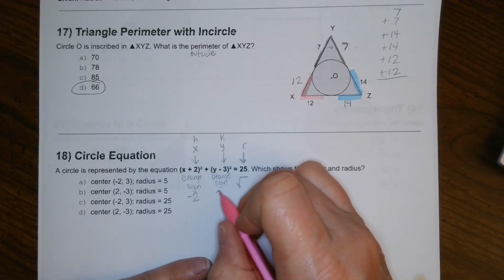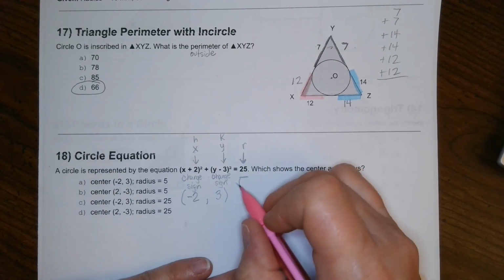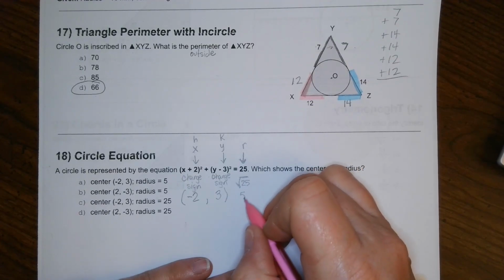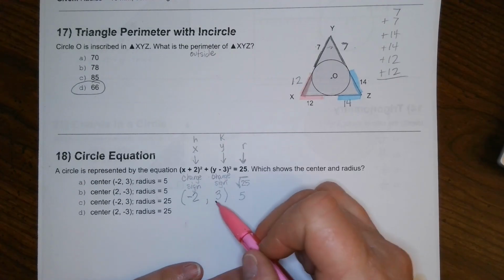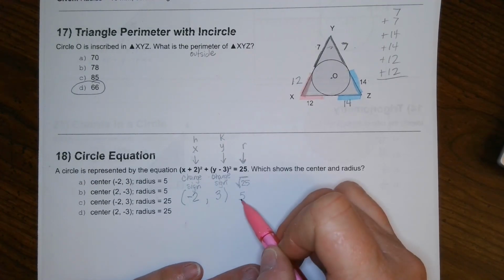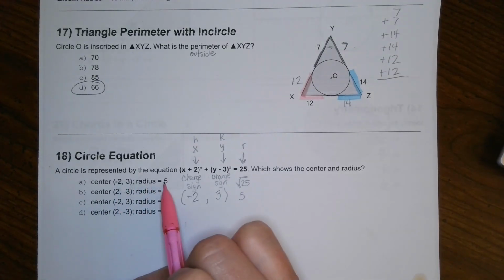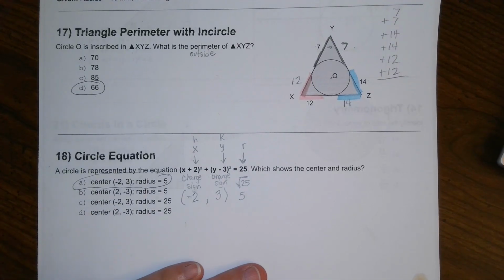I have negative 3 here, it becomes positive 3. There's the center of my circle. My radius, if I take the square root of 25, that's 5. So I'm looking for an answer that says center, negative 2, comma 3, and a radius of 5. Center, negative 2, comma 3, radius 5. Happens to be the very first choice. Yay!